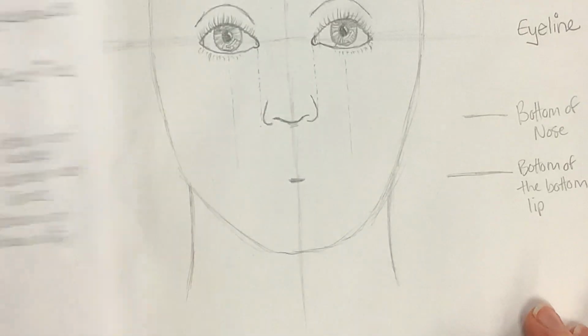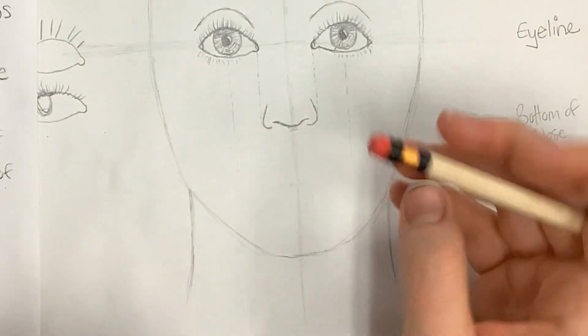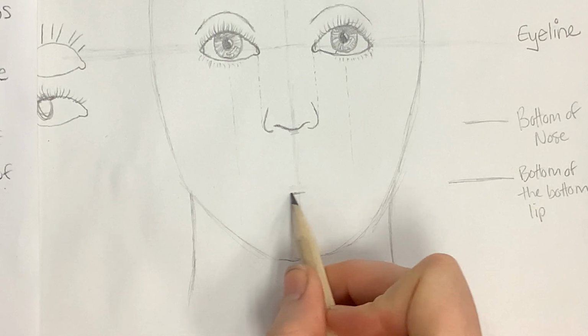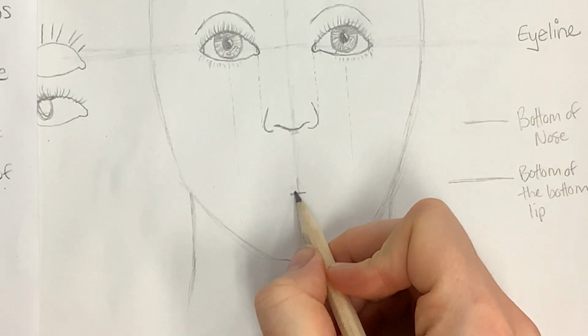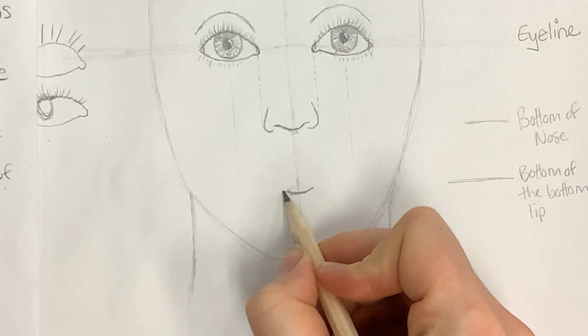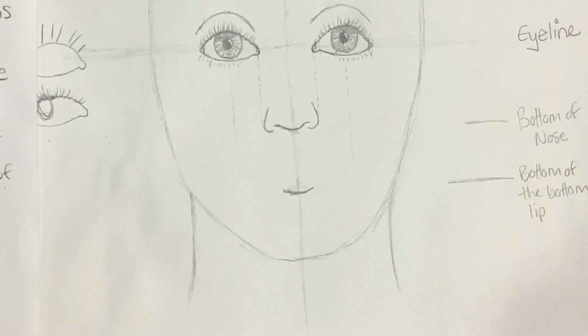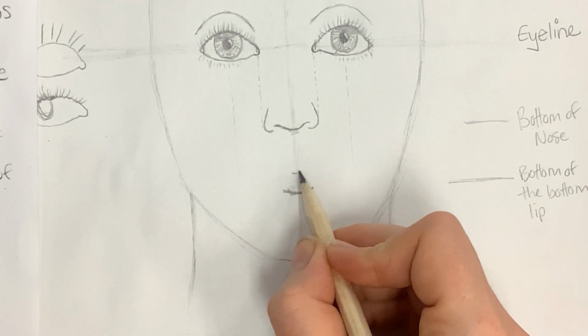For some of you who have a smaller chin, if I wanted to move this line down just a little bit, I could. Now I'm going to start with just a bottom long U to represent the bottom part of the lip. I'm going to scoot up just a little bit. You decide how big you want to make your bottom lip, and I'm going to make a little U right there.